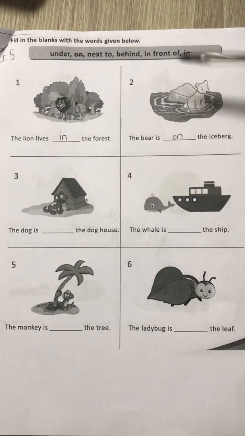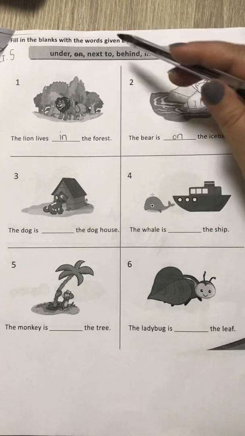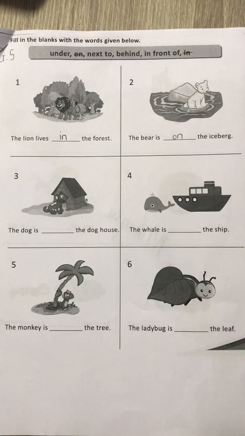Number three, the dog is in the doghouse. Now you answer me. Is this dog under the doghouse? If it is, fill in under and cross it out. The dog is next to the doghouse. If it is, fill that in and cross it out at the top. The dog is behind the doghouse. If the dog is behind the doghouse, write that down and cross it out on top. The dog is in front of the doghouse. If that's the answer, write it in and cross it out on top.